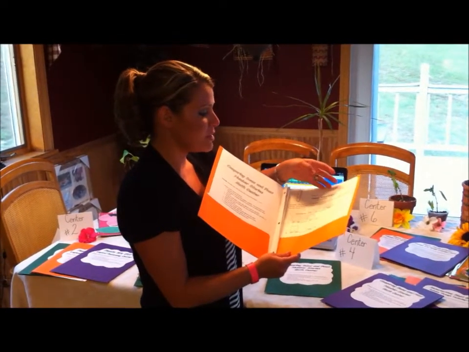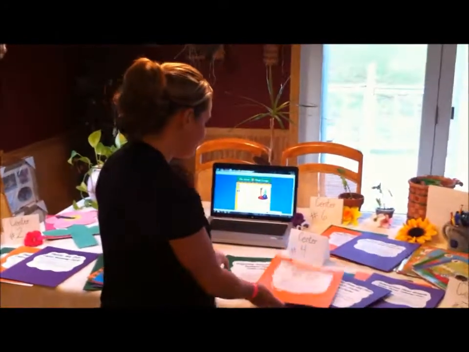At the end, they're not only responding to a number story, but they're creating a number story about plants on their own. And then after that, they're going to give it to a partner that's also working on the orange folder group and have their partner solve their problem. So they're taking that to another step.